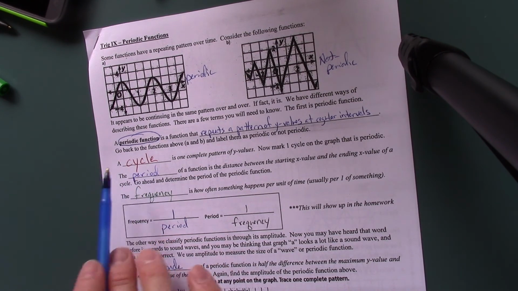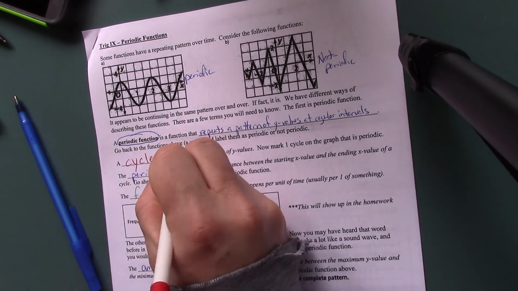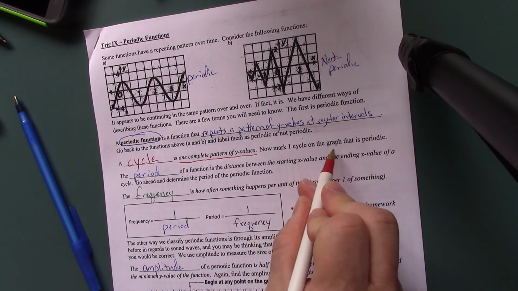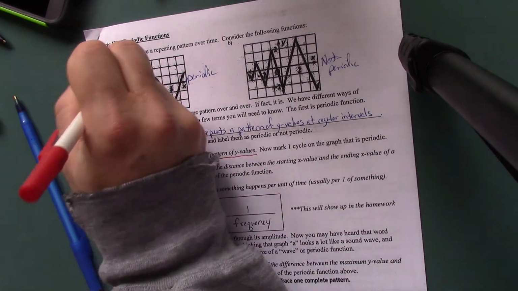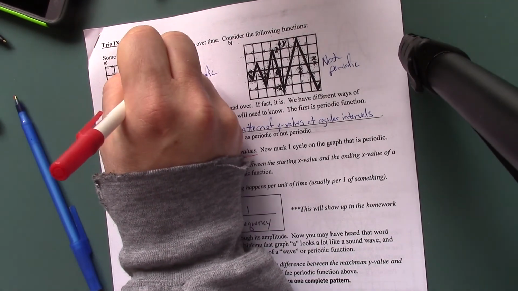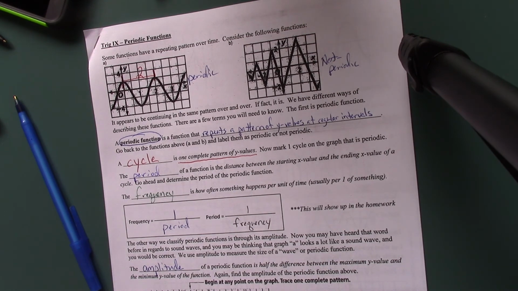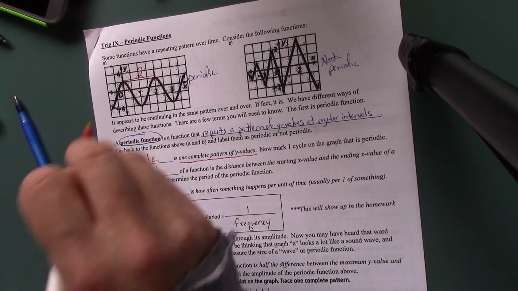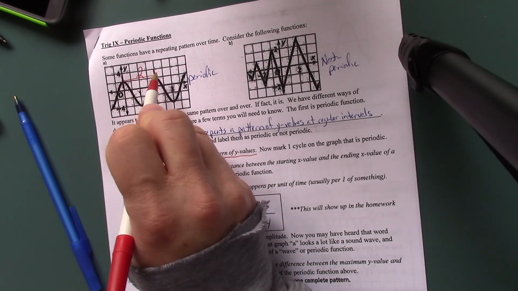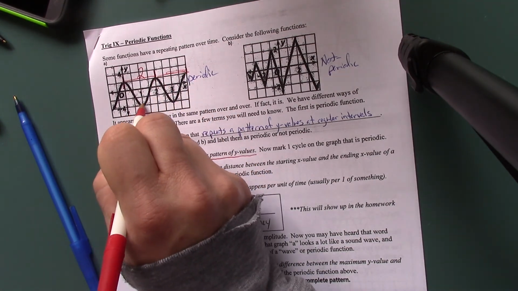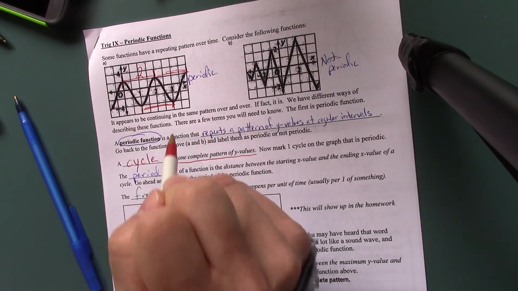Now, from there, it says a cycle is one complete pattern of y values. So it wants us to mark one cycle on this graph. One cycle on this graph would be from here to here. So that would have a cycle length of 2. Excuse me, that would have a period of 2. That's what a cycle length really is, right? But a cycle is one complete set of values. It could be from here to here. That would be a cycle. It could be from here to here. That would be a cycle.